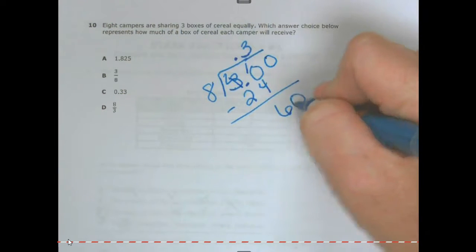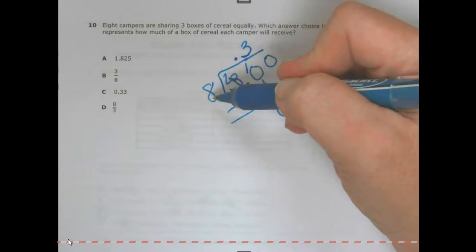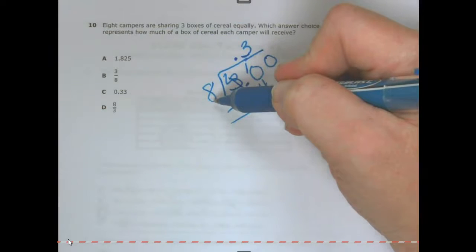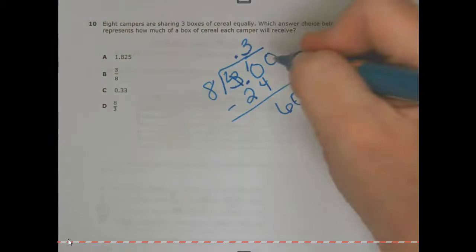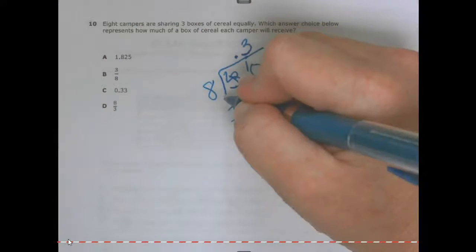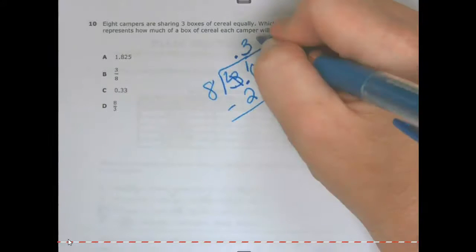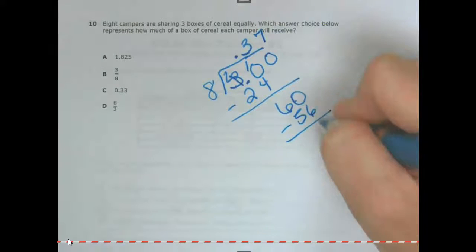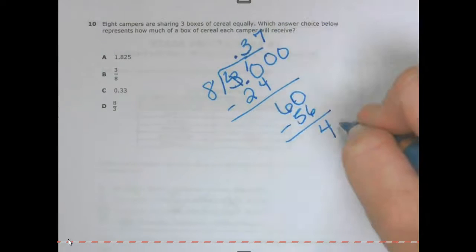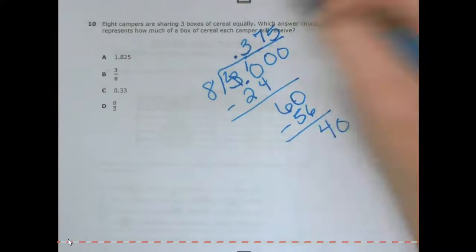Add a 0, bring it down. Eight will go into 60 7 times, 56. 4, add a 0, bring it down. 8 will go into 40 5 times.